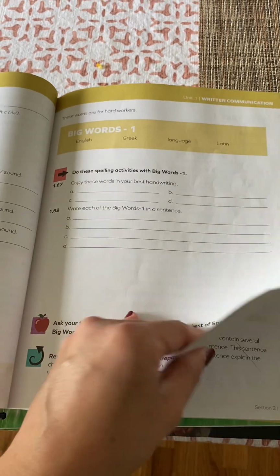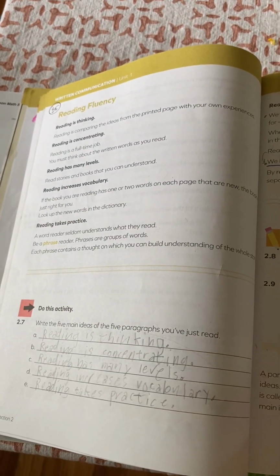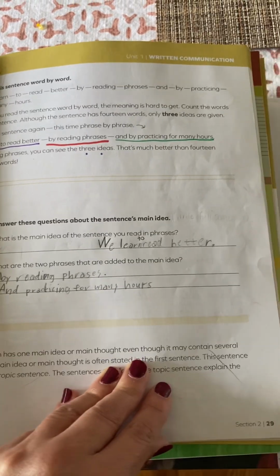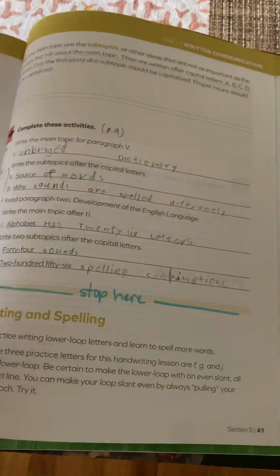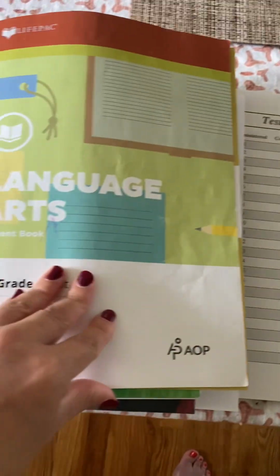This is empty because we were using a different book for spelling that we finished, but he was using this strictly for language arts and something else for spelling. So here's another task for reading fluency, talking about main ideas, things of that sort. Here they were teaching about outlining and study skills. So he worked on that as well. So that's Unit 1.